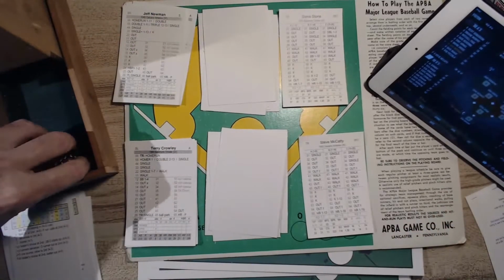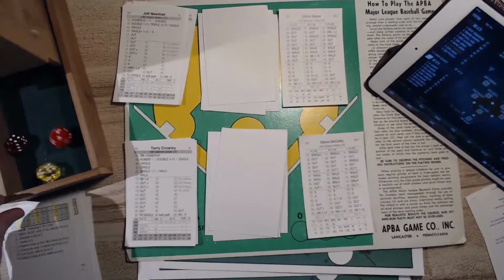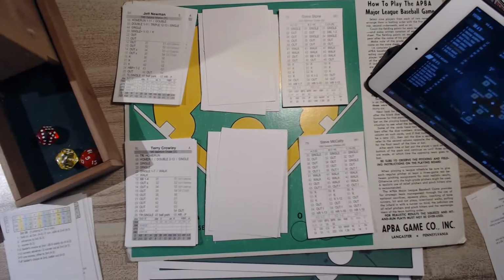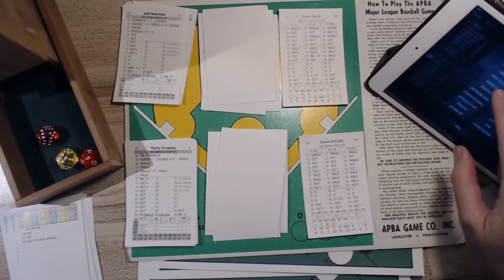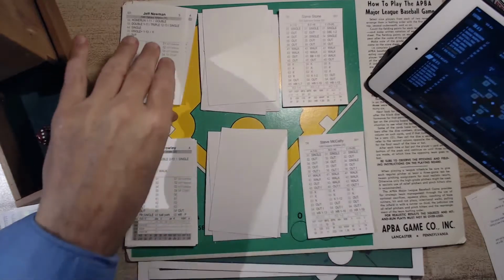Jeff Newman's up. Pitch from Steve Stone. And that's a 34. That's a blank. And a fly ball lifted to center field. Al Bumbry over, and squeezes it for the out, 2 down.